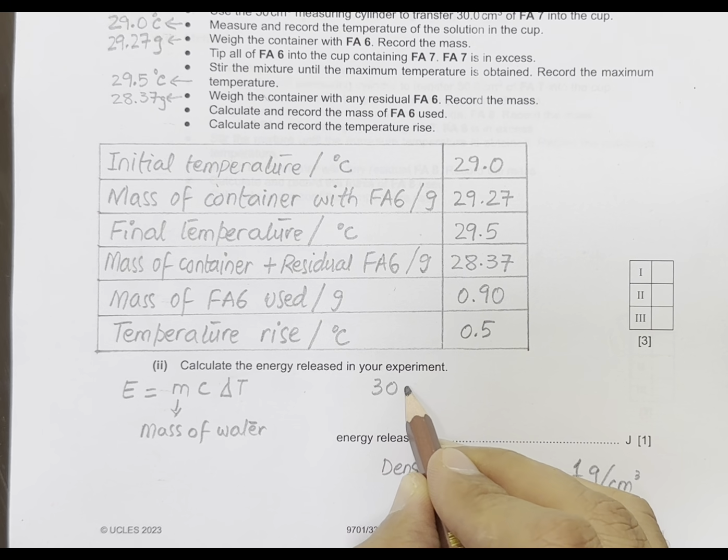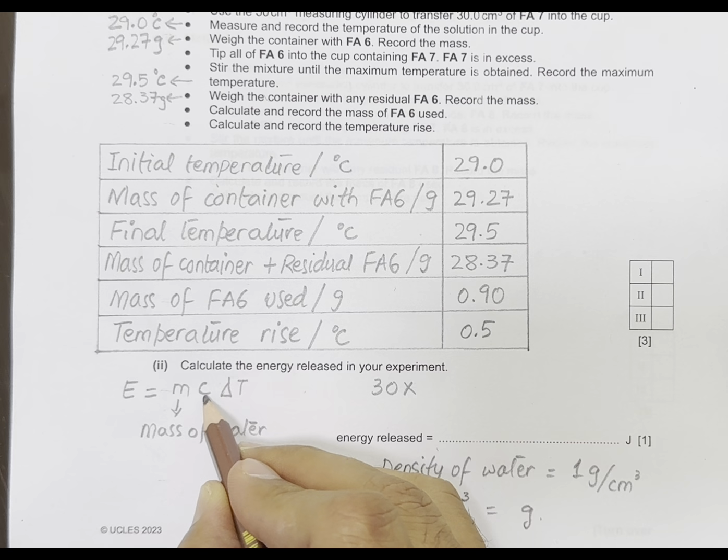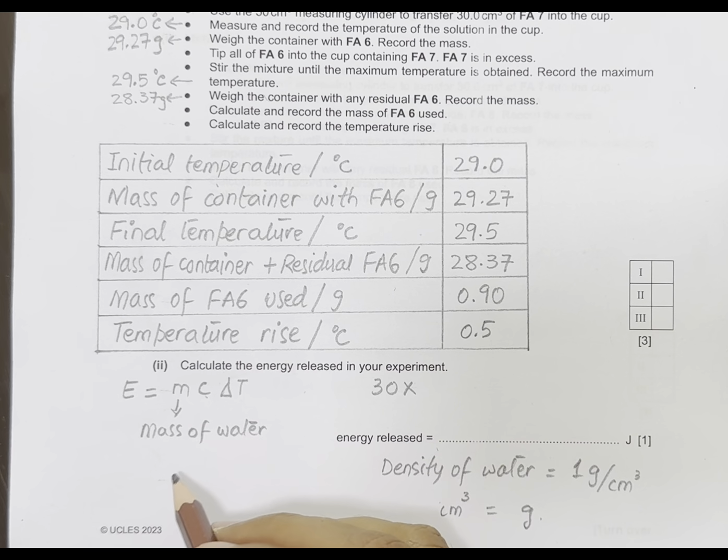Multiply this 30 with C. What is C? C is the specific heat capacity of water, a constant value given on the last page of this paper, that is 4.2.